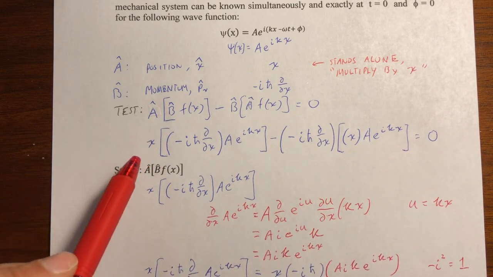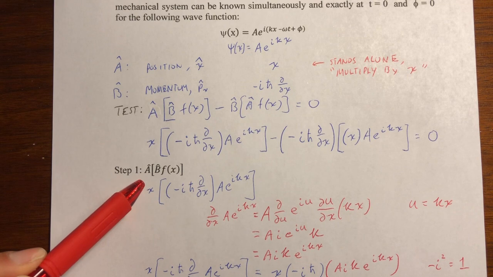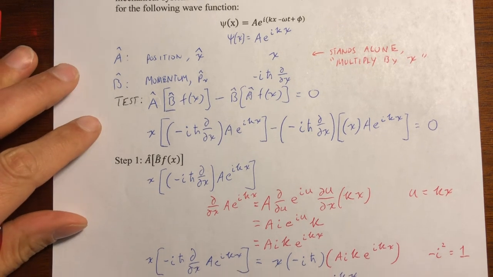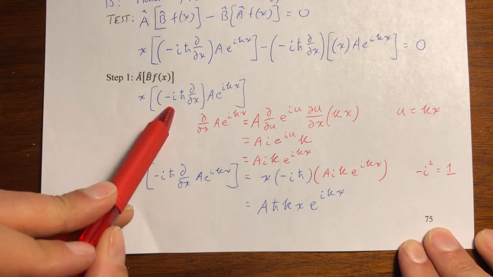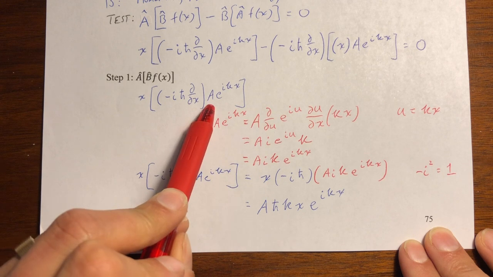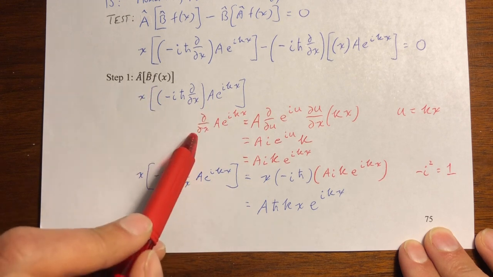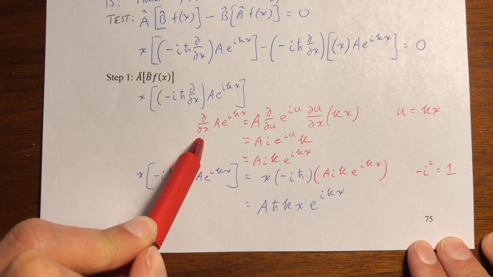So step 1 is we're going to solve the left side of the equation, just A acting on B acting on f of x. So that's shown here, where we have x times negative i h bar partial derivative with respect to x times A times e raised to the i kx. So first, let's take the partial derivative with respect to x of our wave function.